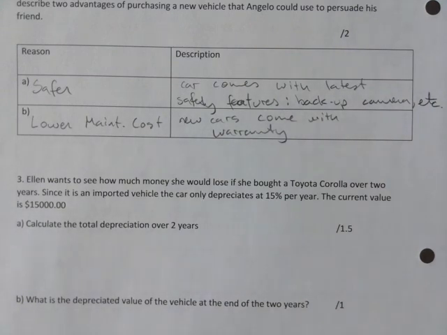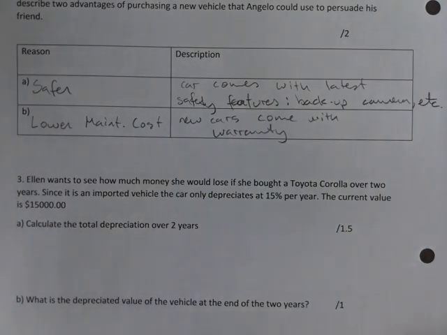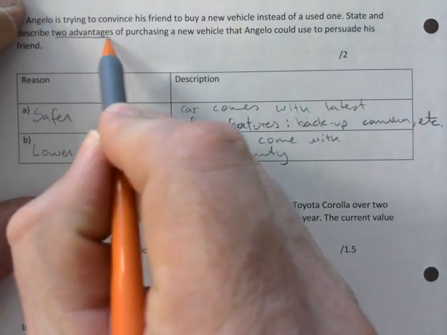You could also write down customization. You can customize it to your liking, things like that. It's all acceptable here. So this should come from a list that you have, and watch for this, it does say 2 advantages.